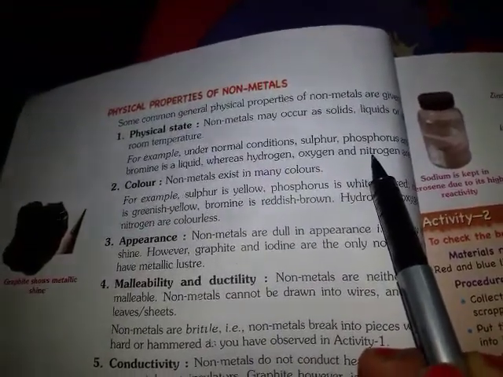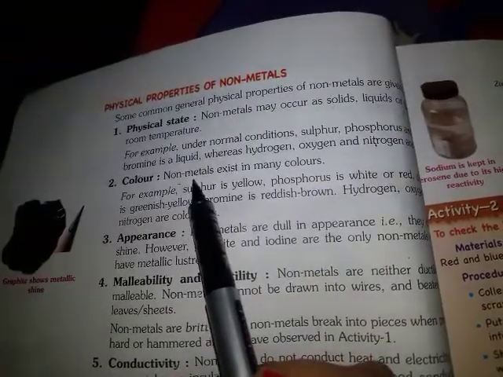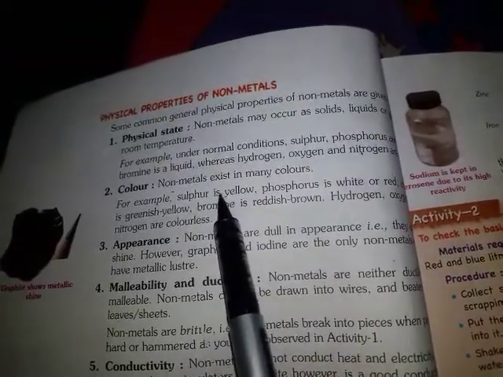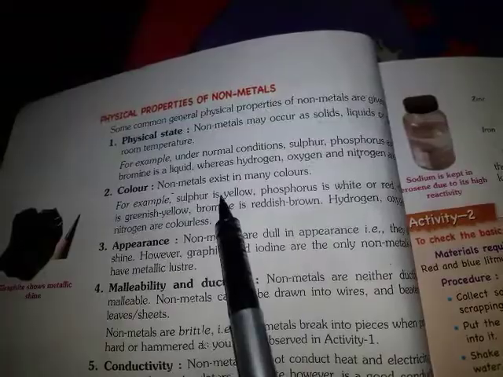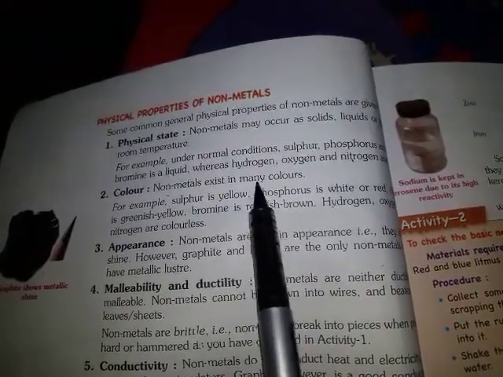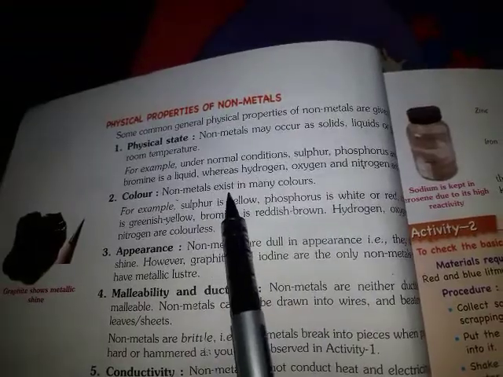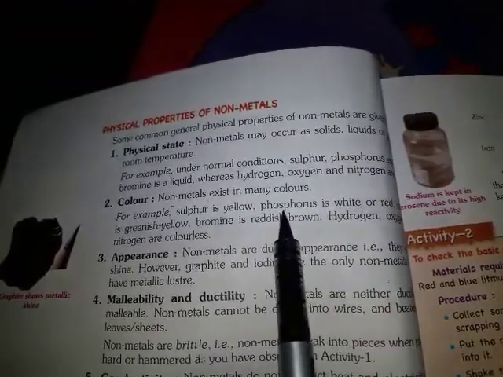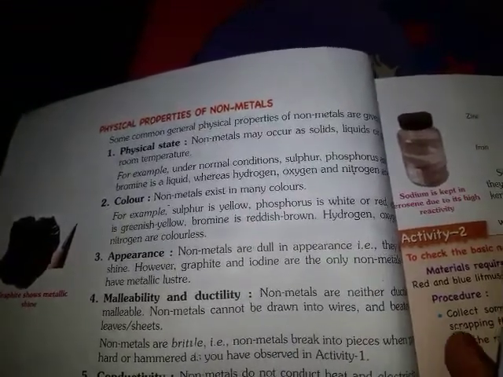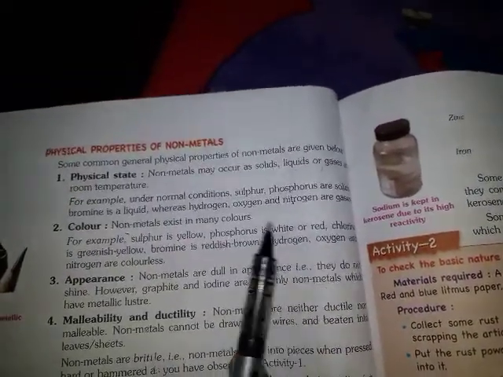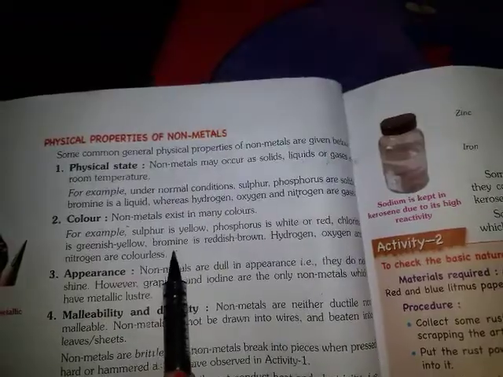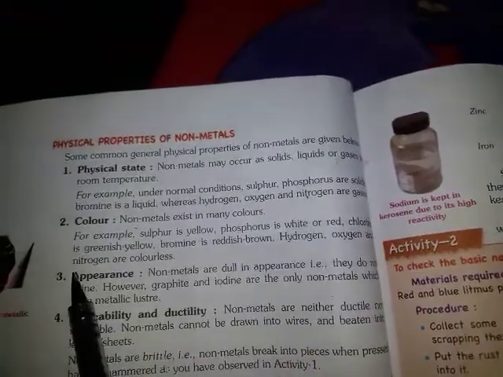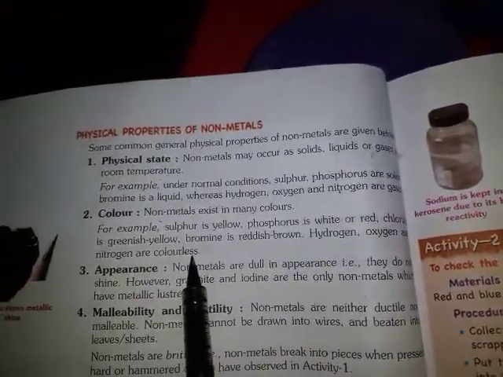Fine. The second property is color. Non-metals exist in many colors. Fine. और metals में क्या था? Mostly metals are silvery grey in color except copper and gold, but non-metals may have different colors. For example, sulfur is yellow, phosphorus is white or red, chlorine is greenish yellow, bromine is reddish brown, and hydrogen, oxygen and nitrogen don't have any color.